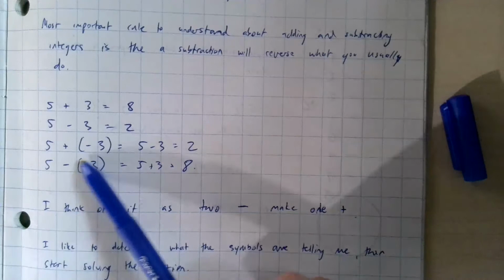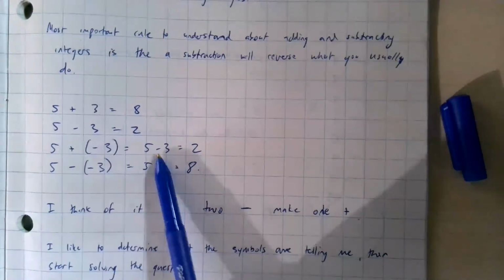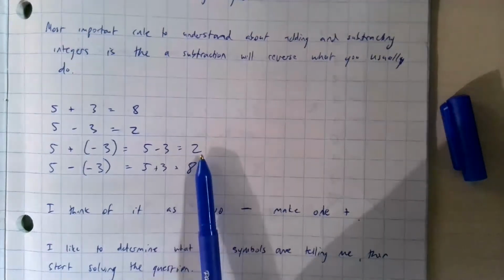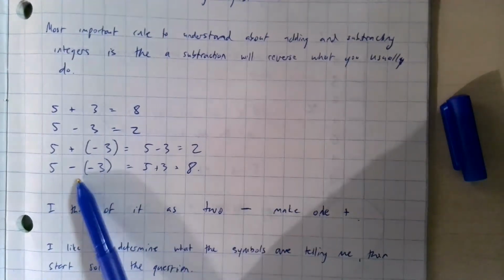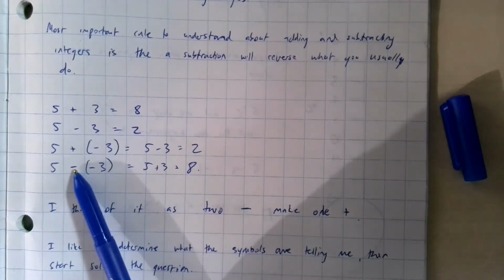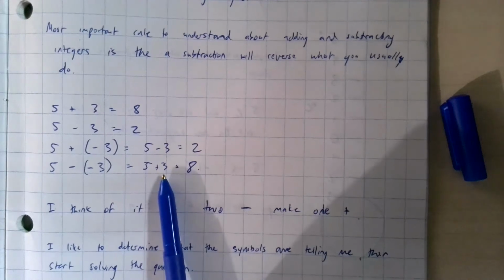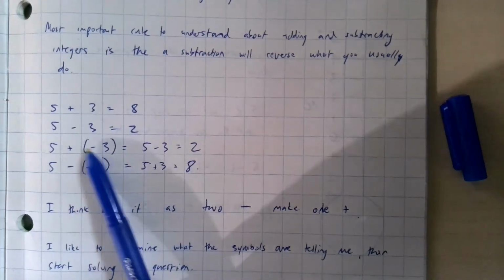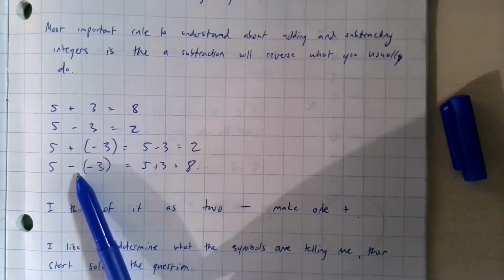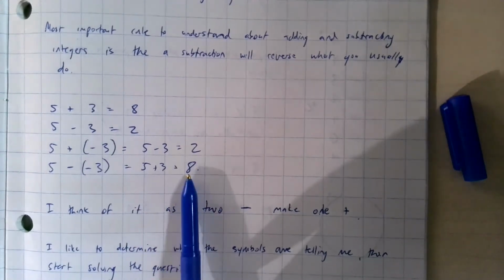Now, if we were to do 5 plus negative 3, this negative sign would essentially override the positive sign. It's just like we're doing 5 subtract 3. So we get the answer 2. Now, if we do 5 subtract negative 3, now we have two negatives working together or working against each other. So I'm going to turn this into a positive and just say, well, it's just like 5 plus 3. Okay? If 5 plus negative 3 is going down, 5 subtract negative 3 should be going up. And we have 5 plus 3 equals 8.